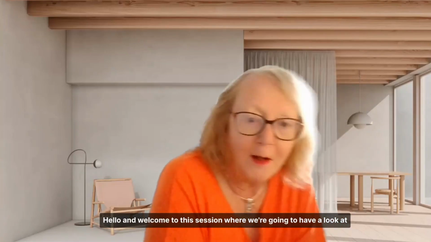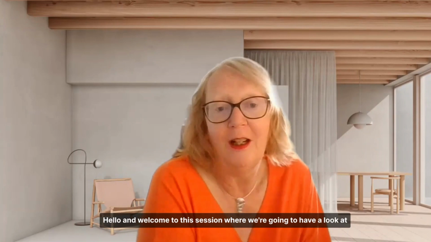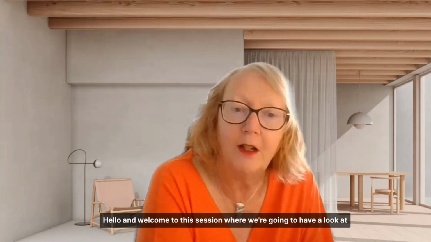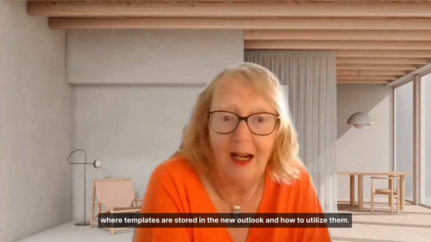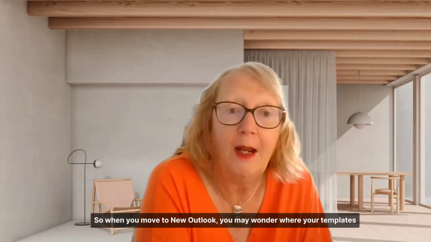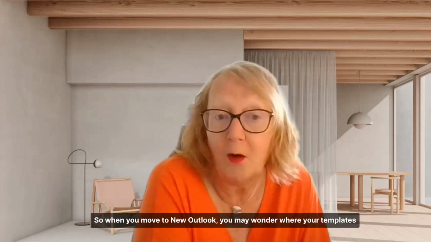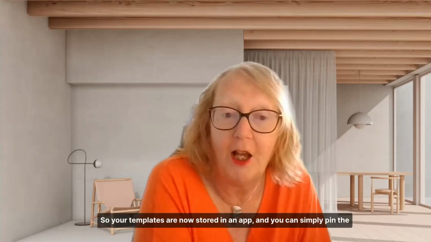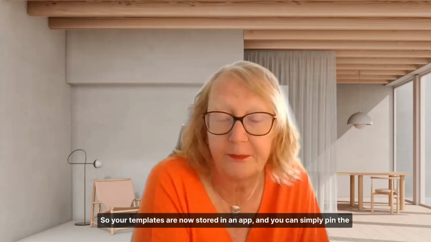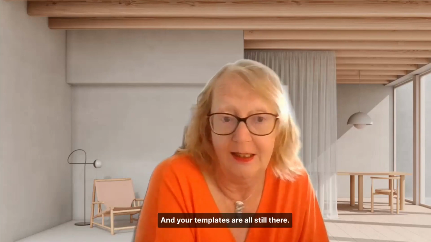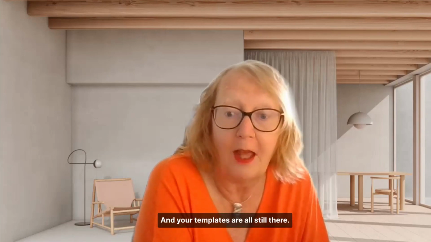Hello, and welcome to this session where we're going to have a look at where templates are stored in the new Outlook and how to utilize them. So when you move to new Outlook, you may wonder where your templates are. Your templates are now stored in an app, and you can simply pin the app to your ribbon and your templates are all still there.